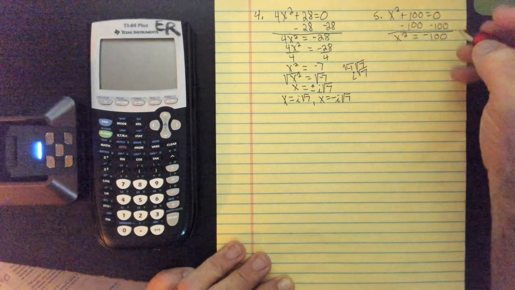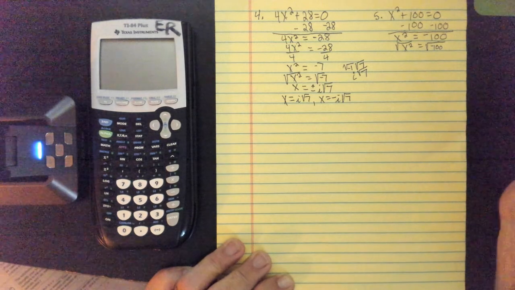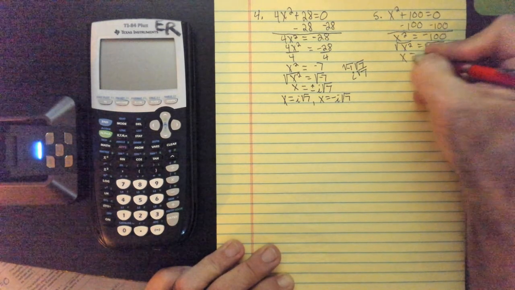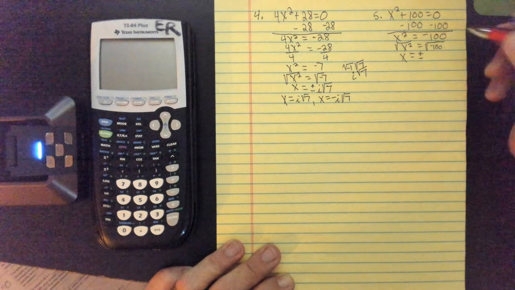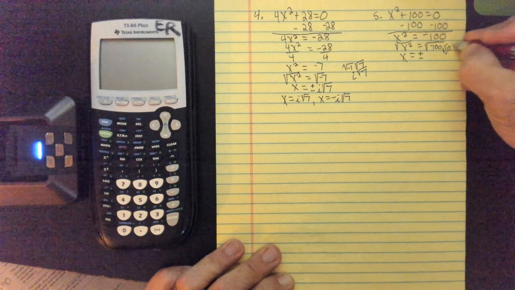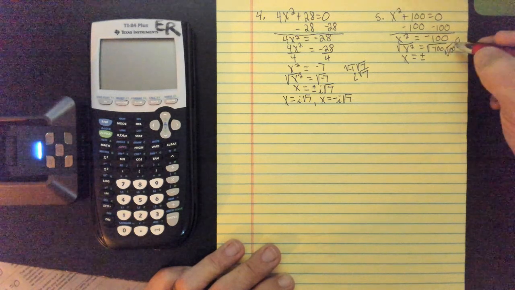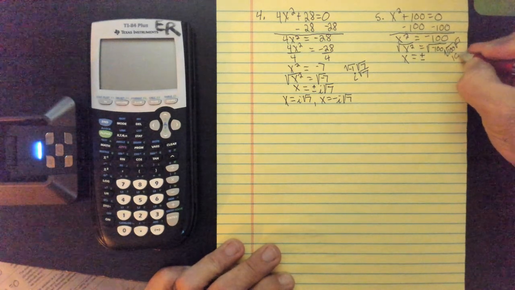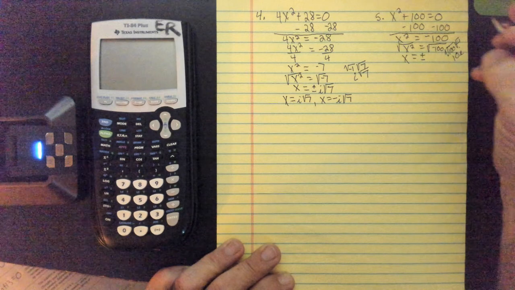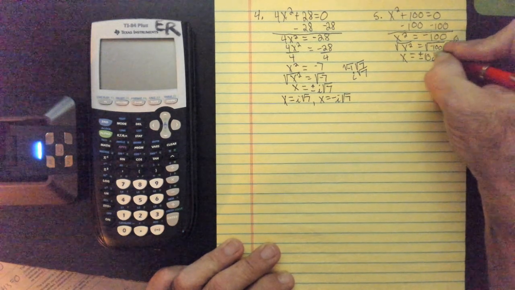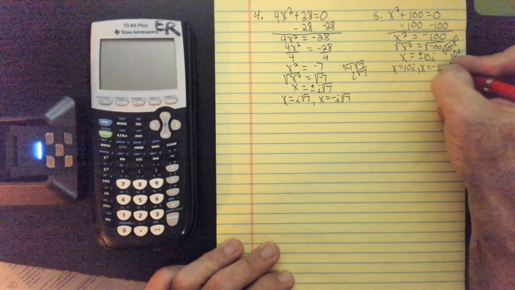Now, since the x squared is by itself, I'm going to take my square roots. So notice what happens. The square root of x squared is x. That's going to equal a plus or minus. So what's the square root of a negative 100? I would break that radical into the square root of 100 and the square root of negative 1. The reason I'm putting the square root of 100 first this time is because the square root of 100 comes out as a 10, and then the square root of negative 1 comes out as an i. So the answer here is plus or minus 10i. So x equals 10i, and x equals negative 10i.